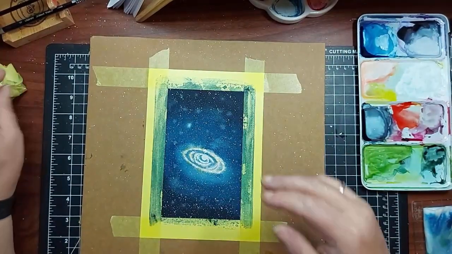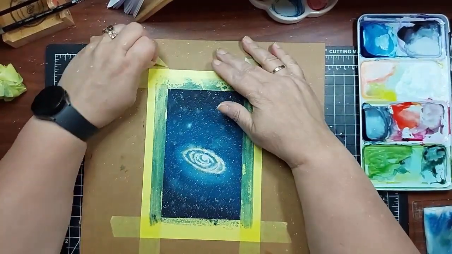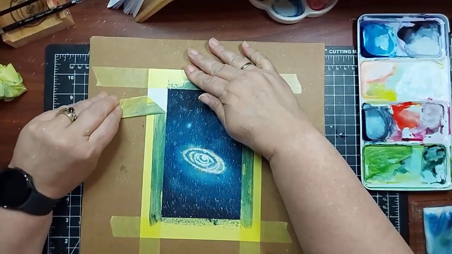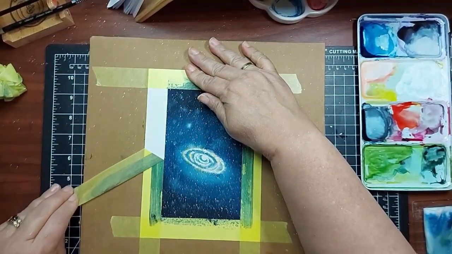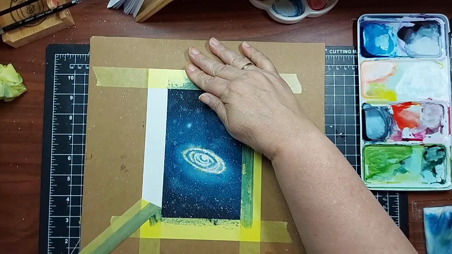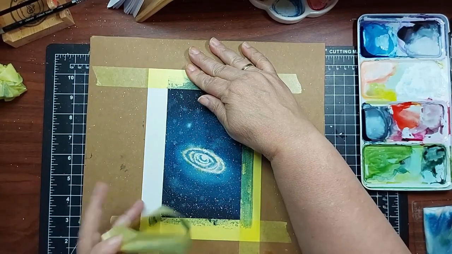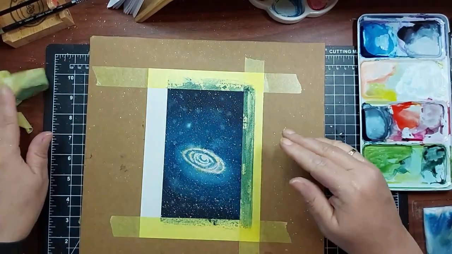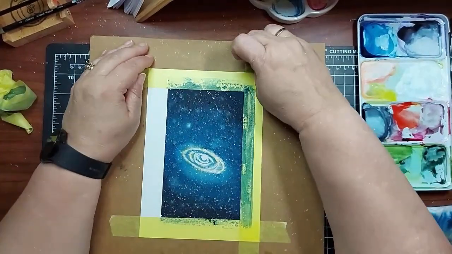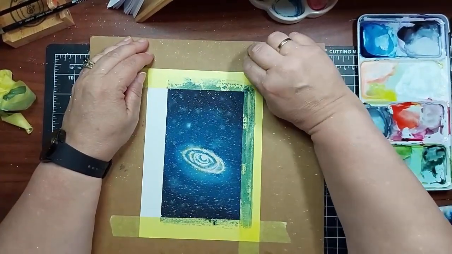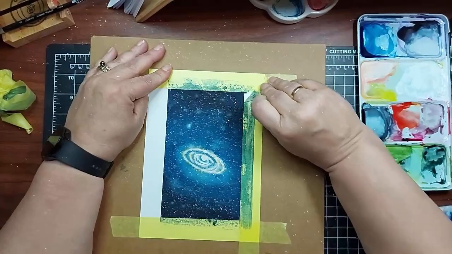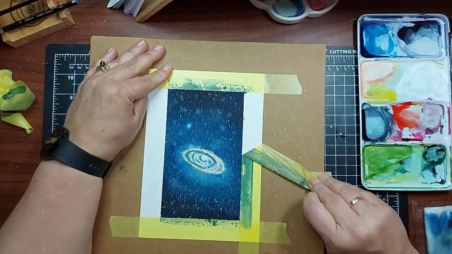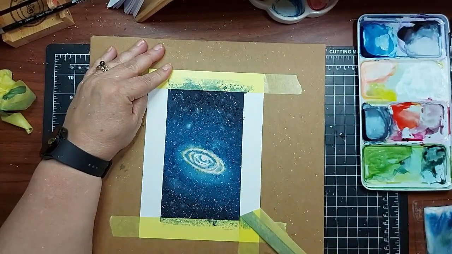But let's see. Favorite part. Did I have nice clean edges the entire way? If I was a betting person, I would say no. Then I would have won.